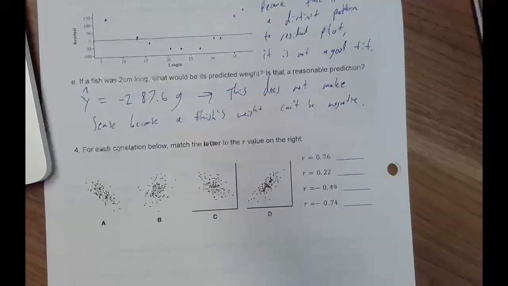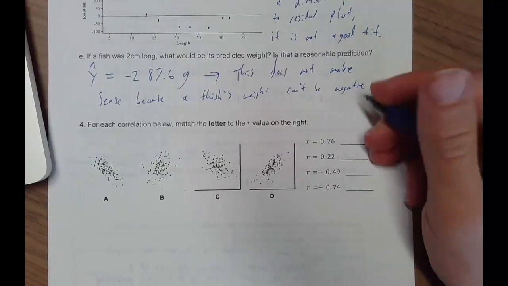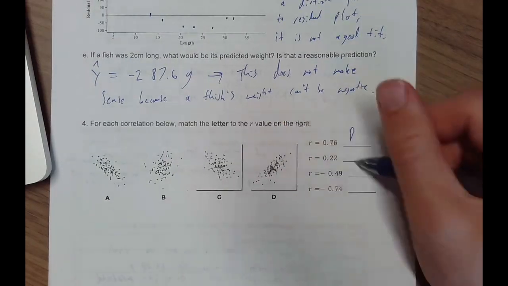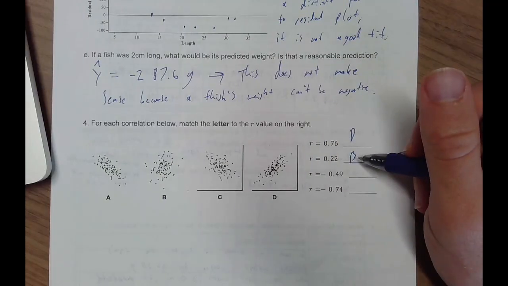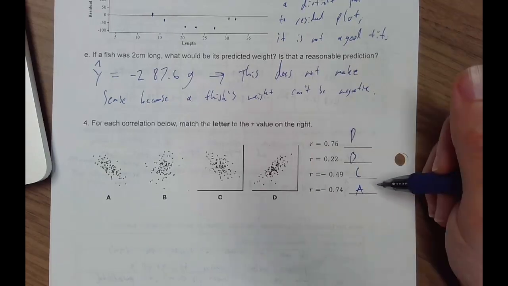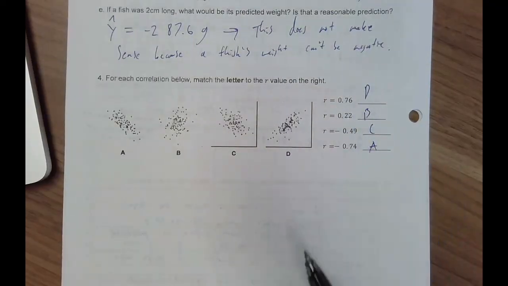Okay. All right, down here, we're just labeling which one of these matches here. This is pretty straightforward. So 0.76, that's got to be D. 0.22, it's got to be B. I think it's 0.49, it's got to be C. And then negative 7.74 has got to be A. So like, the closer it is to like a line, the closer it is to 1. And if it's negative, it's going down. If it's positive, it's going up.